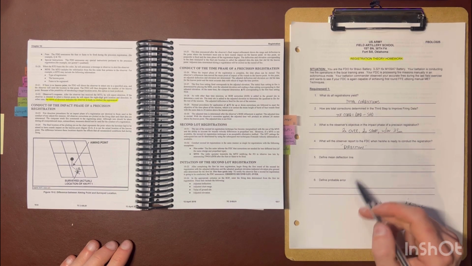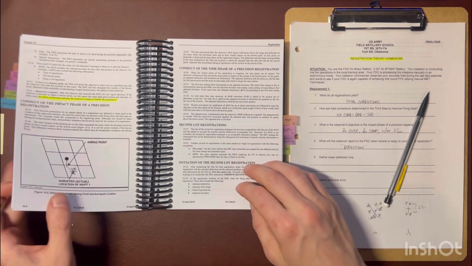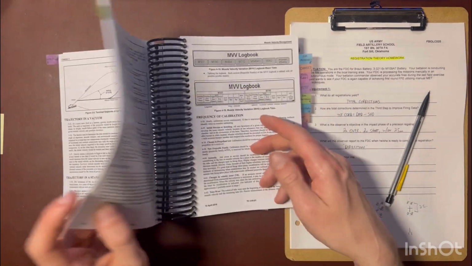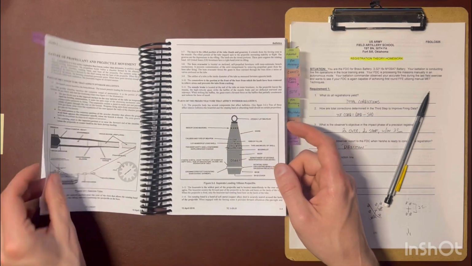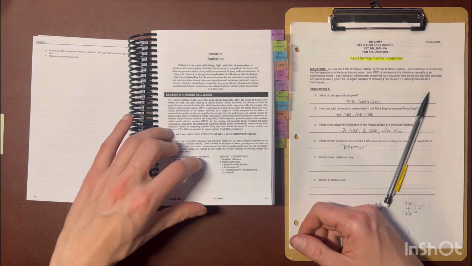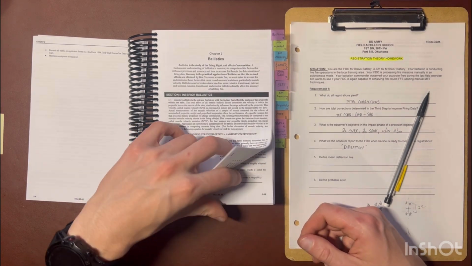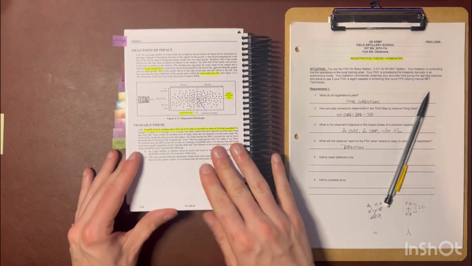Okay, next is define the mean deflection line. So deflection line and probable error, both of these, we have to reach all the way back into chapter 3, because chapter 3 is ballistics. So this is the ballistic theory, and both of these are theory questions. I bet both of these are on the same page. Yep, so I'm here on page 3-16.